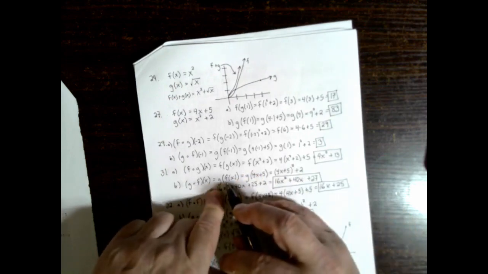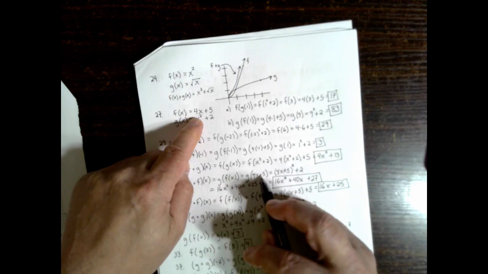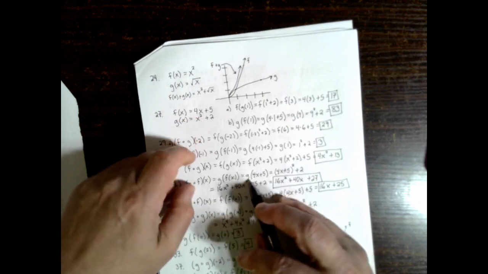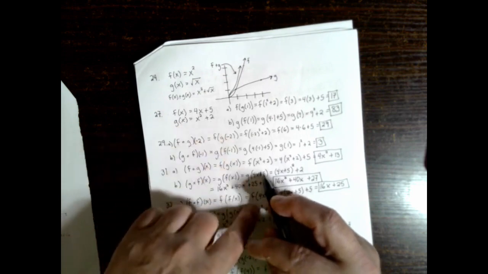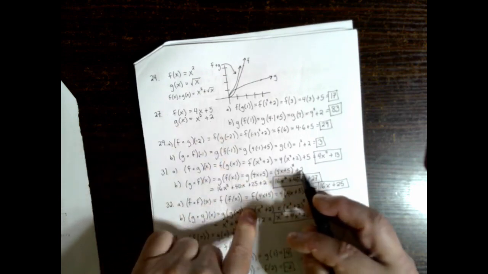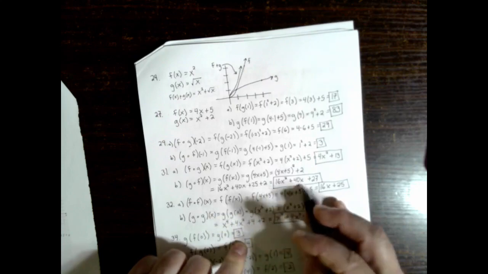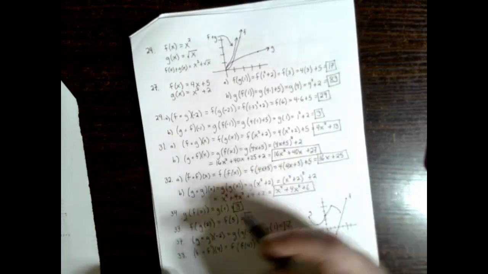G circle f is g of f, and what's f? It's 4x plus 5, we know that. And what's g of this? G says whatever you got, you square it and add 2. So take this guy, square it, and add 2. When you multiply that out, you get this answer here.